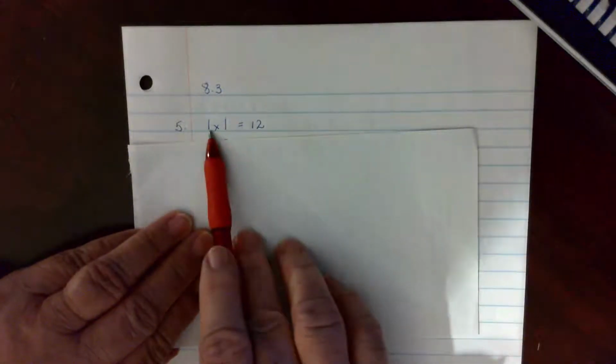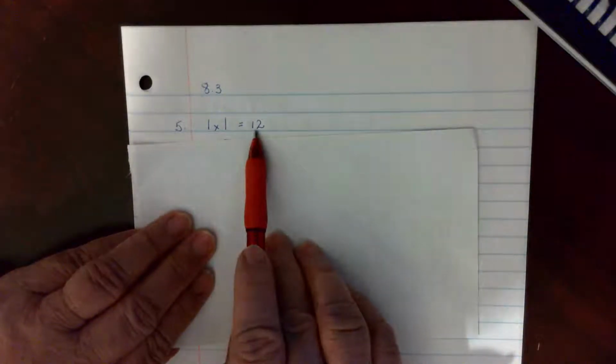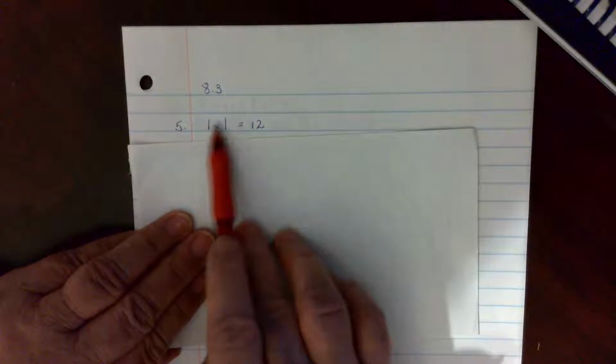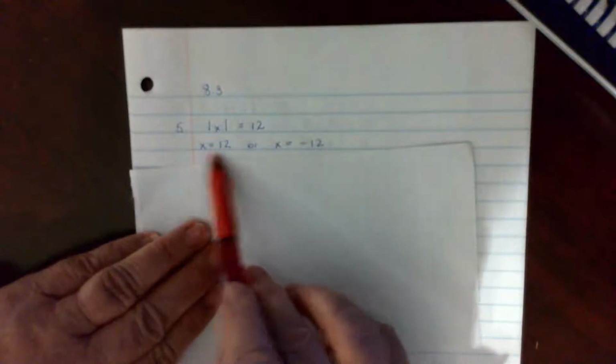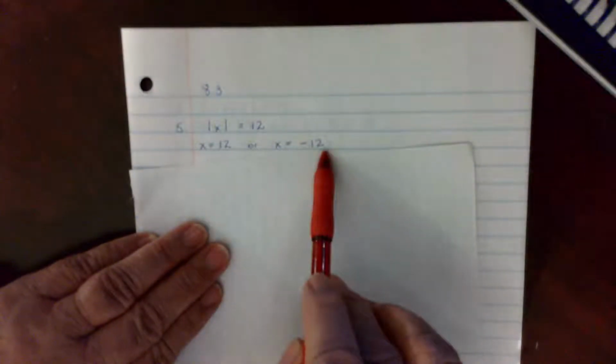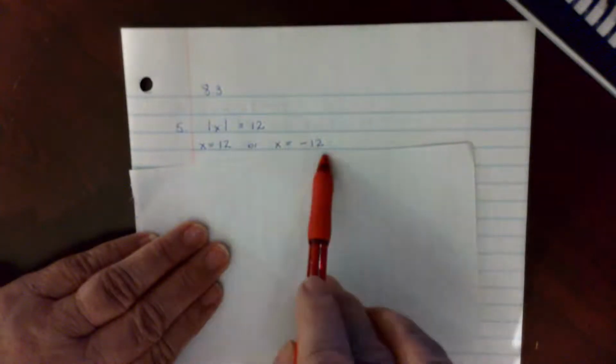So I'm looking in section 8.3 at problem number 5. Now this is the very simplest of problems. It just says the absolute value of x equals 12. So I take what's inside my absolute value symbol, which is just the x, make it equal the 12, make it equal the negative 12, and those are my two answers.